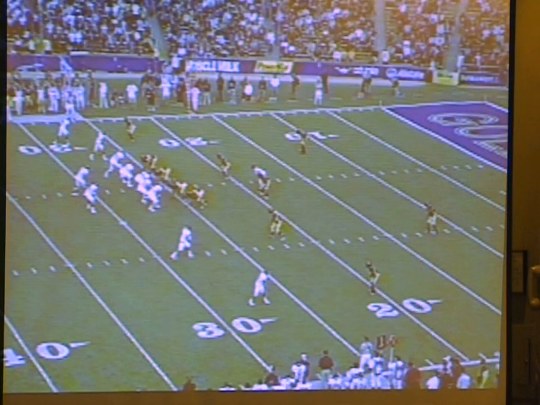Now what we saw a lot of against these guys was a lot of Tampa 2, where the mic was getting out of there, which gave us a lot of grass to work these sticks inside.